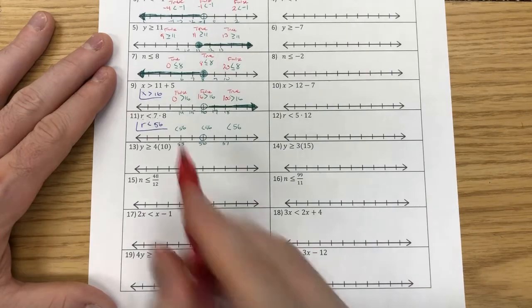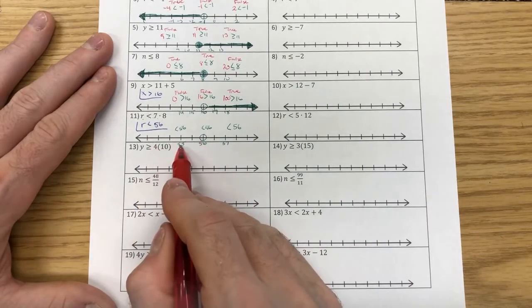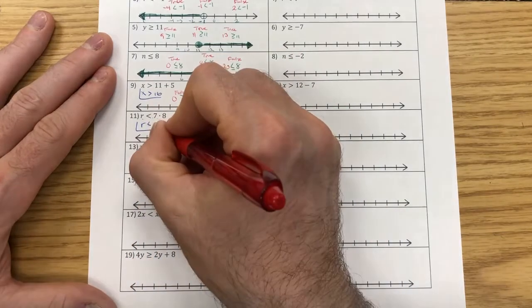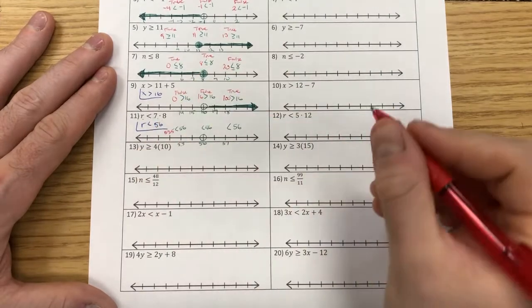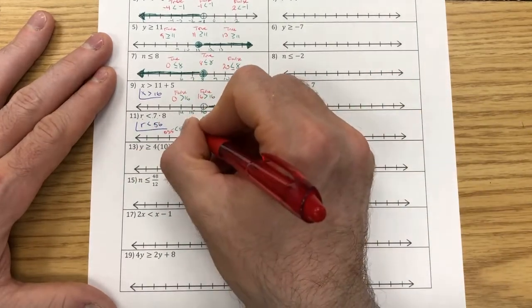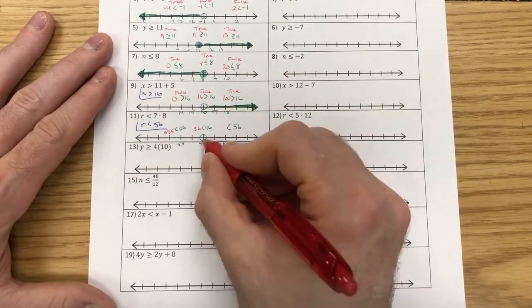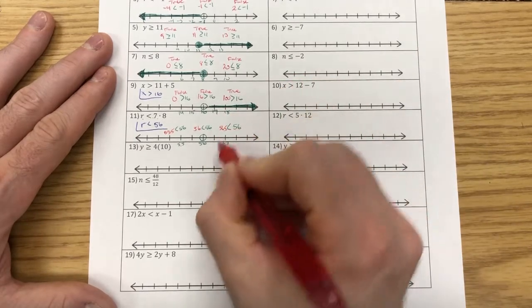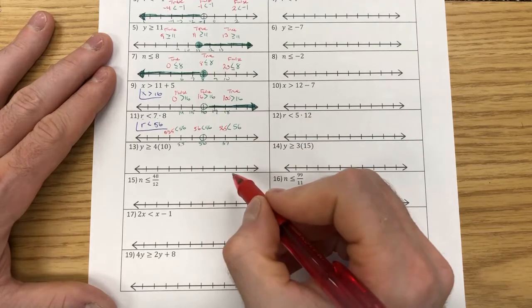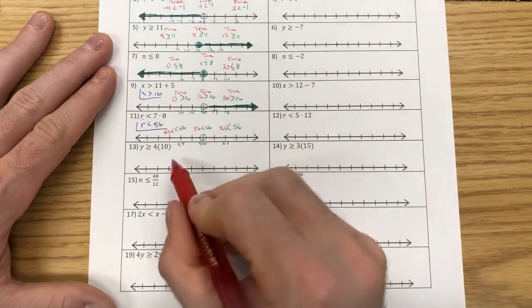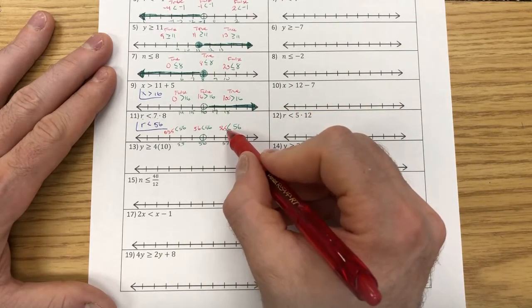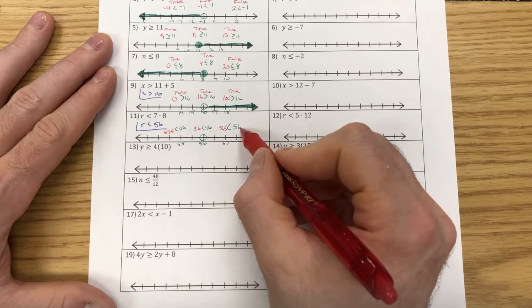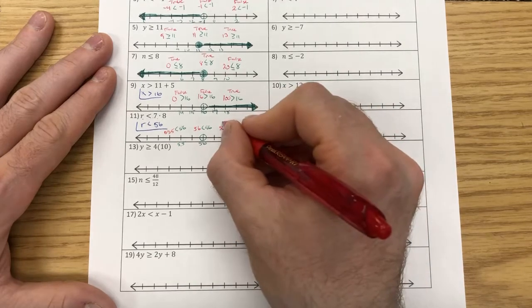I'm going to try some number to the left. Let's try 55 and a half. So 55.5. We'll try 56. Let's try 56.5. Getting really close to this circle right here. Well, I know 56.5 is not less than 56. 56 is not bigger than that, so that is false.